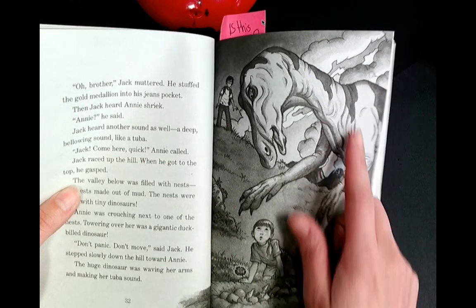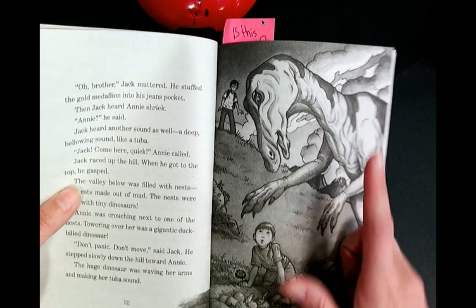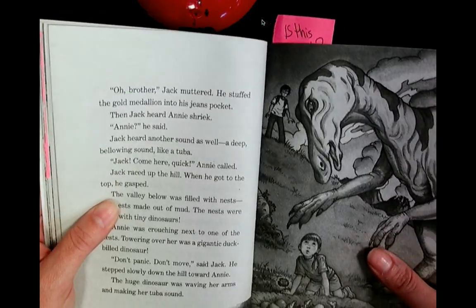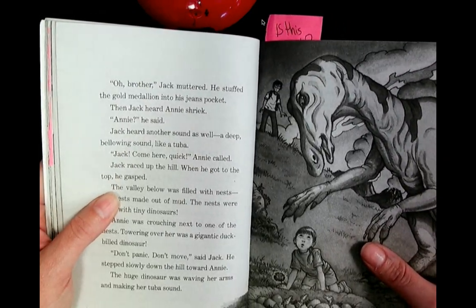And what is happening here? Is this dinosaur going to attack Annie? Oh, I want to read more to find out.